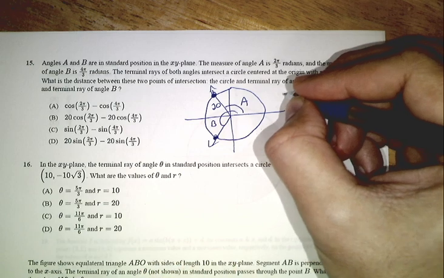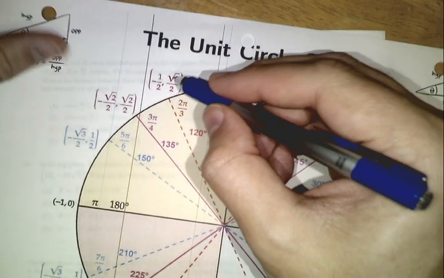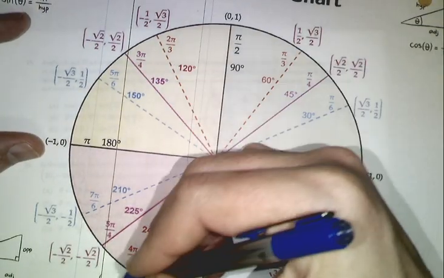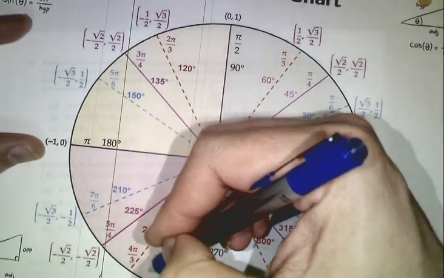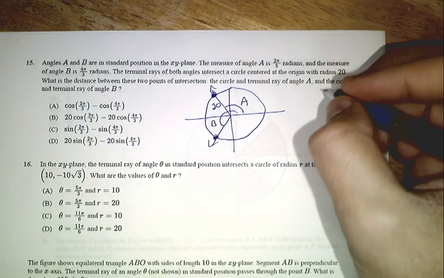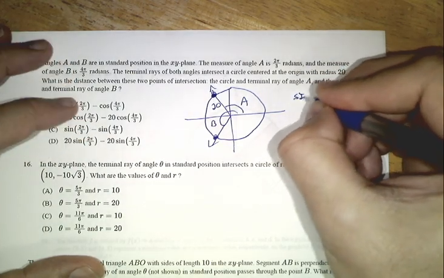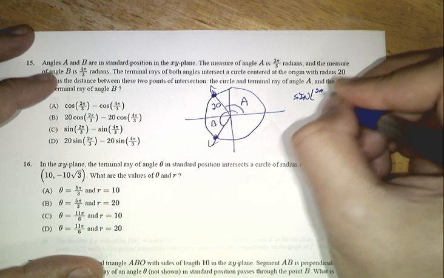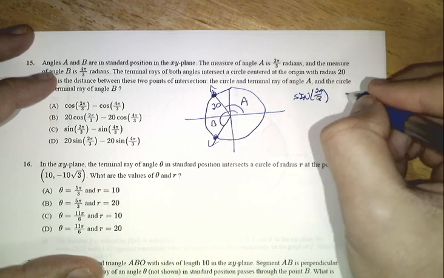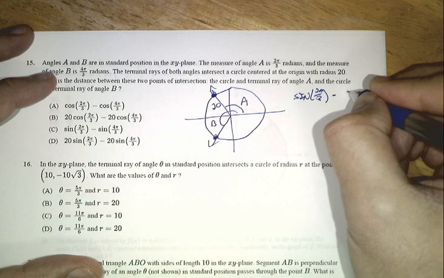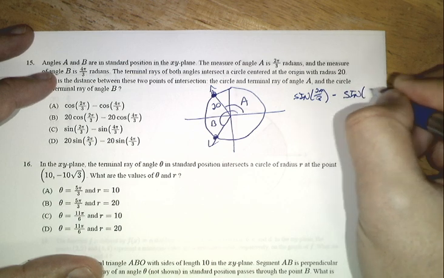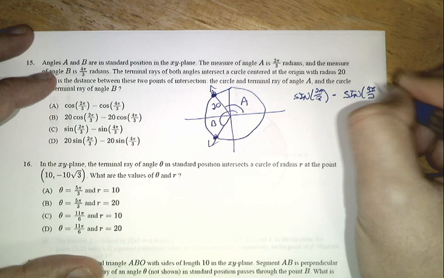We need to find the difference between the y values. The y values are going to be sine of 2 pi over 3 minus sine of 4 pi over 3, right?